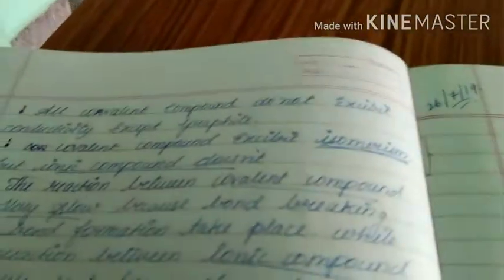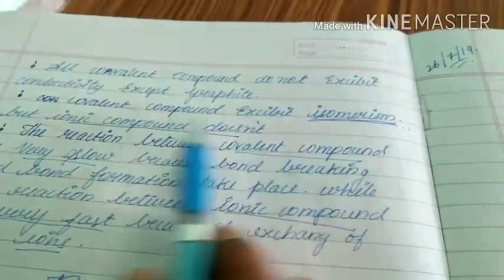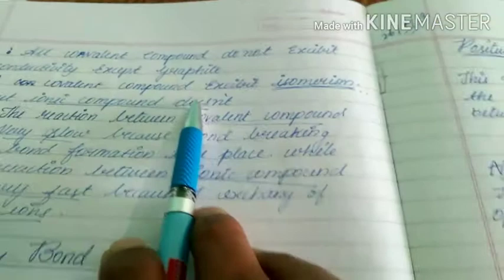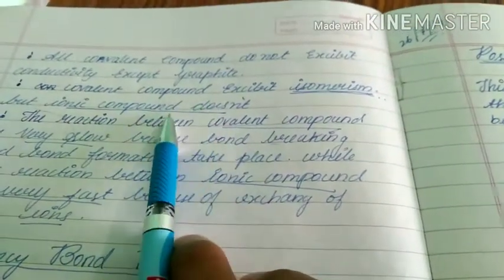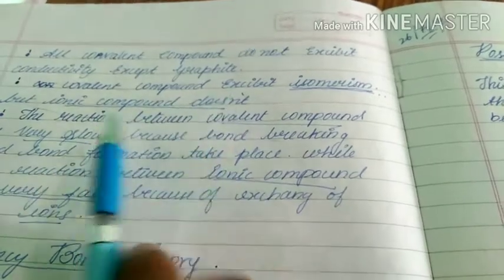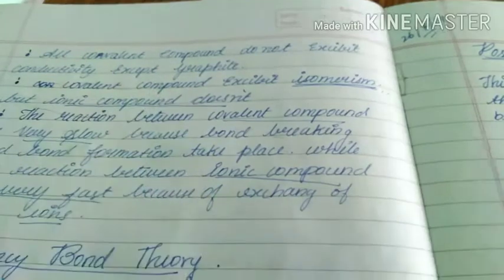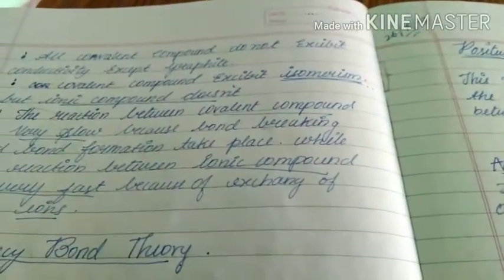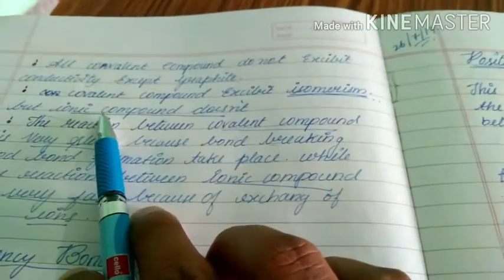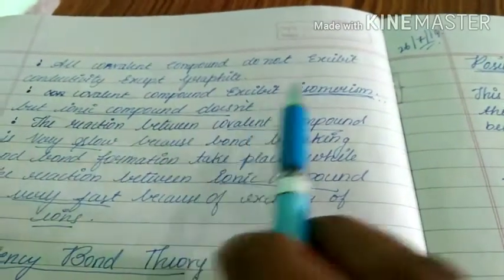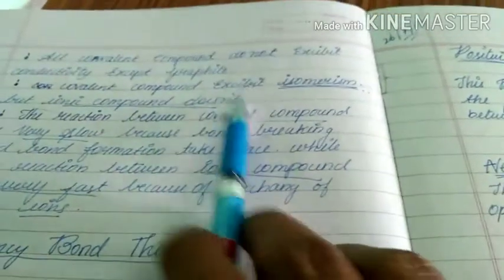Next, all covalent compounds do not exhibit conductivity except graphite. I told you that ionic compounds do not exhibit conductivity in solid state, but they exhibit conductivity in molten state or aqueous state. But covalent compounds do not exhibit conductivity, except graphite. That is why we use graphite rods in cells, graphite electrodes. Next, covalent compounds exhibit isomerism, but ionic compounds do not. I will discuss this point later.